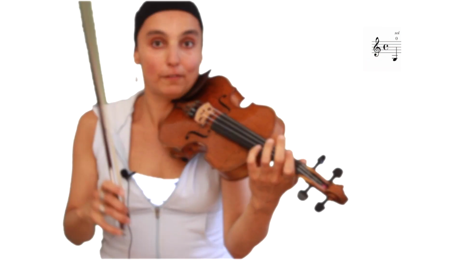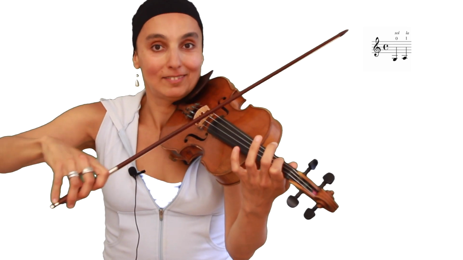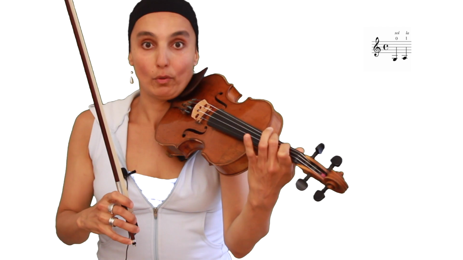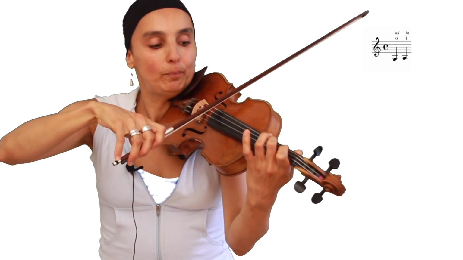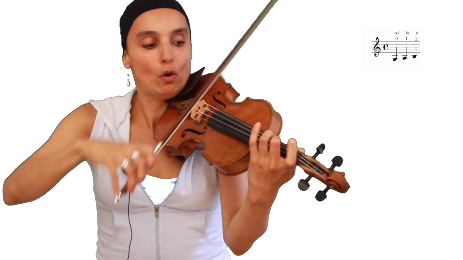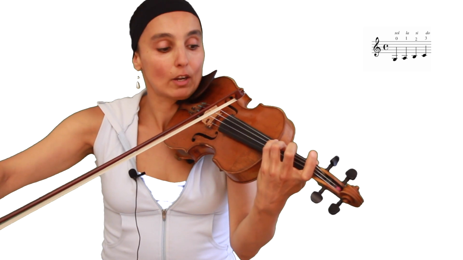We start with the lowest string of the violin, which is G, and we'll learn the French names of the notes. So it will be Sol for G. Then comes first finger, which would be La. Second finger is Si. Third finger is Do. And fourth finger is Re.